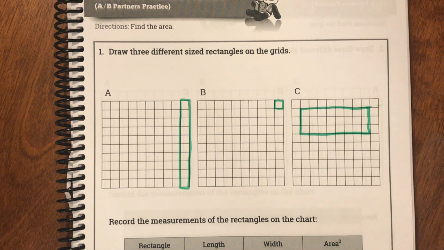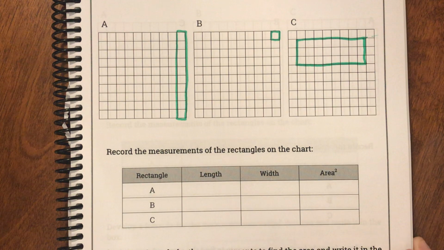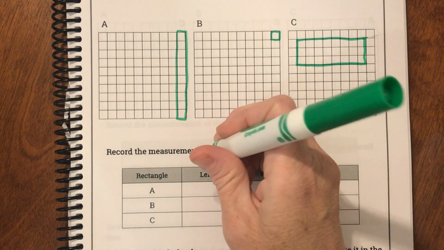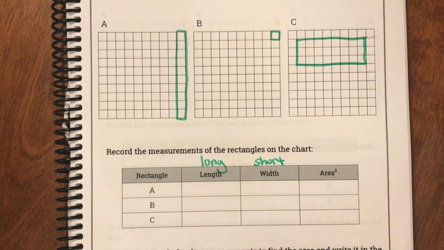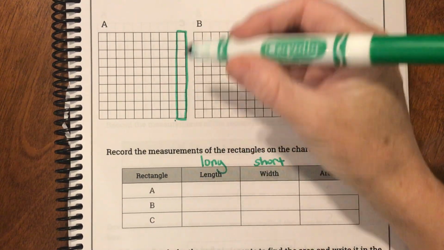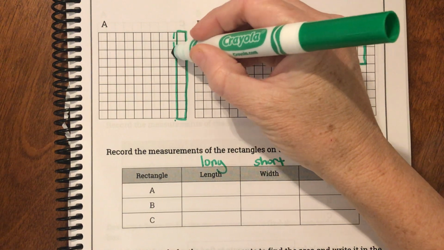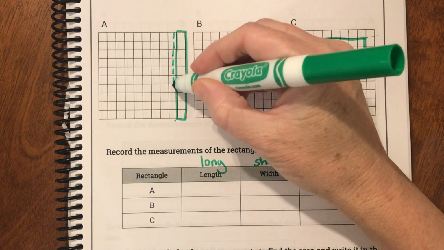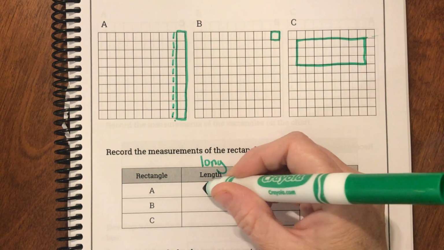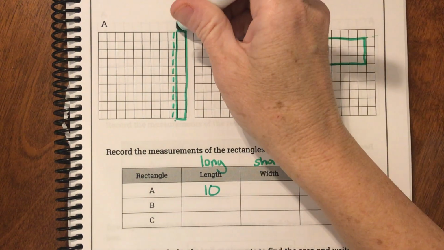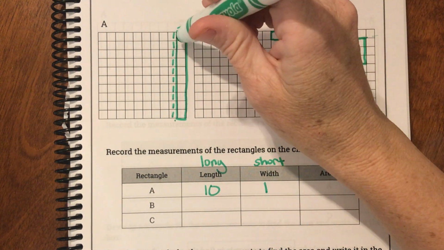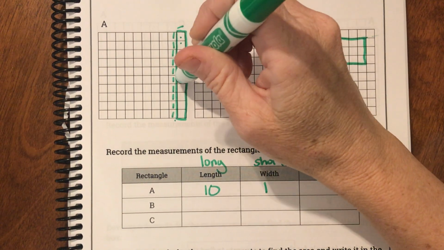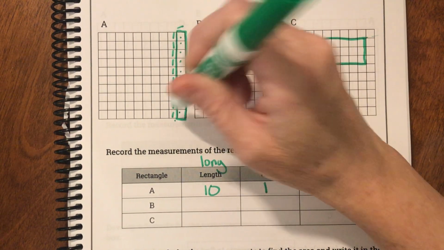Okay, now let's try filling in our table together then. So for my shape A, remember length is my long and width is my short. So my long is definitely going to be this side. So how long is it? 1, 2, 3, 4, 5, 6, 7, 8, 9, 10. And what's my short side? Just 1. And how many squares are inside, which is my area? 1, 2, 3, 4, 5, 6, 7, 8, 9, 10.